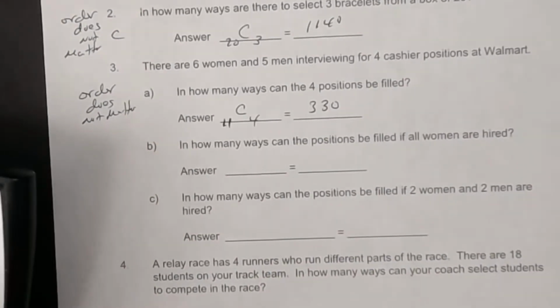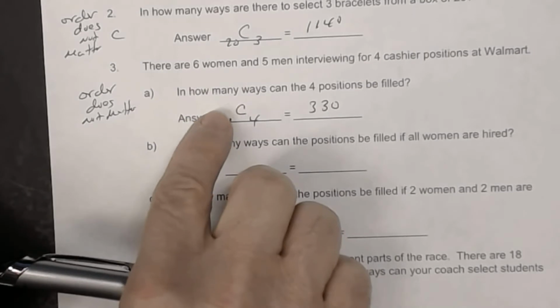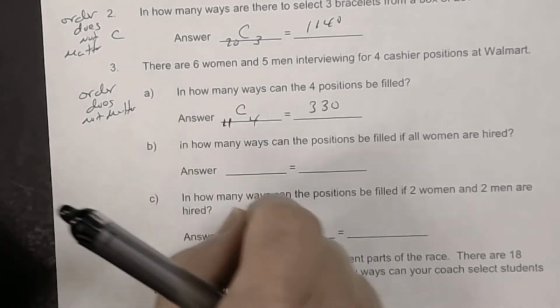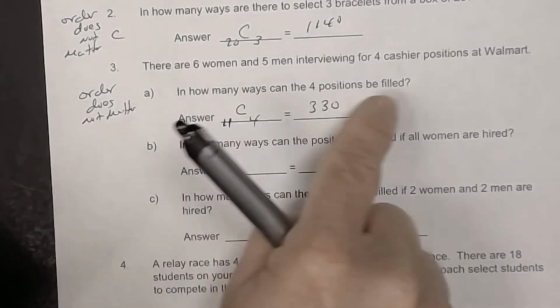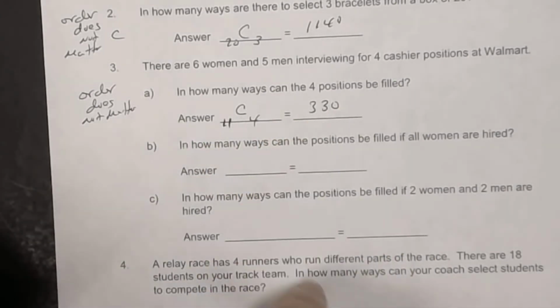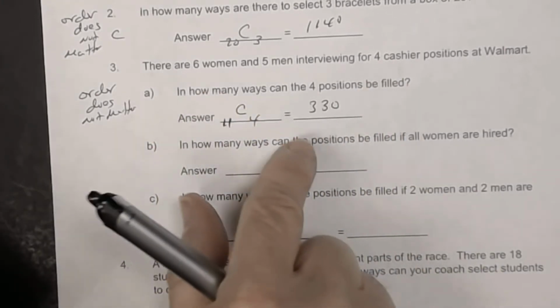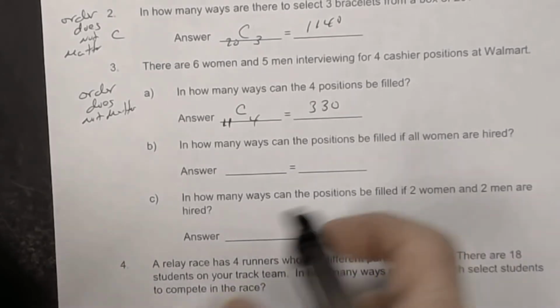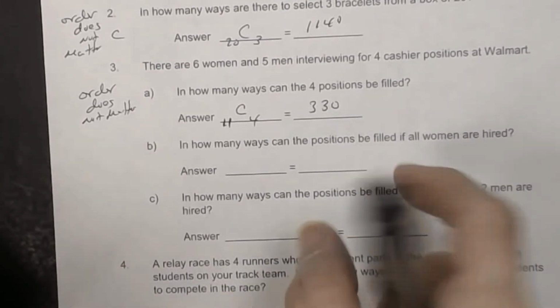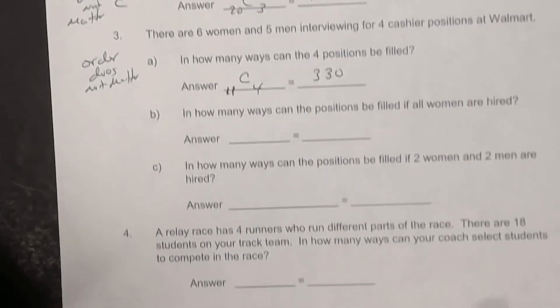So there are 330 ways to fill it. If you were to list all these 11 people's names and then just pick 4 at a time, you would have 330 ways. Now remember, if those 4 people are picked in a different order at another time, it's the same list. So it would only be listed once because the order does not matter.